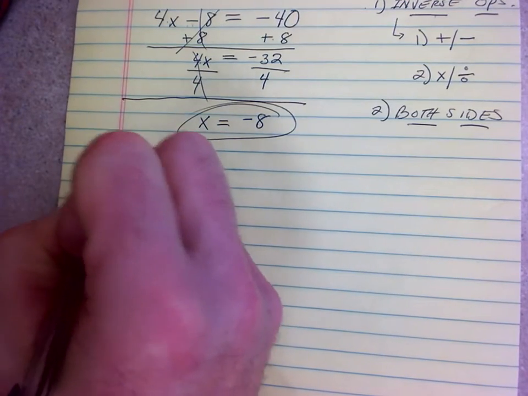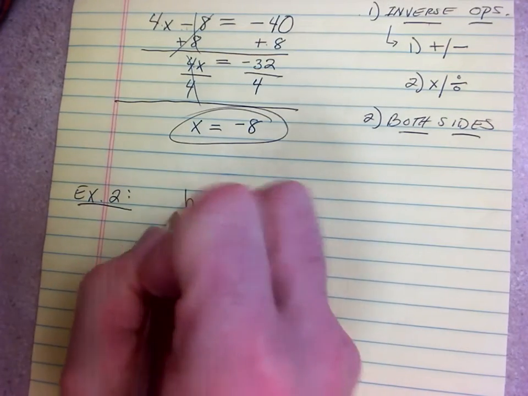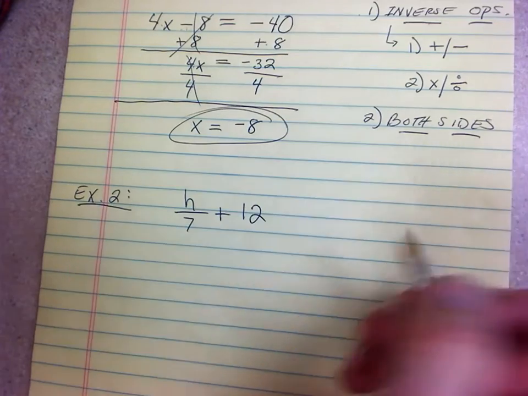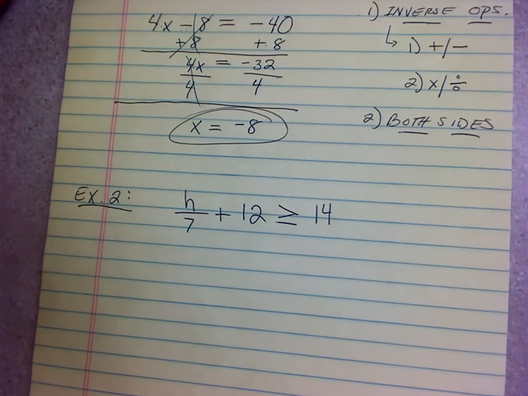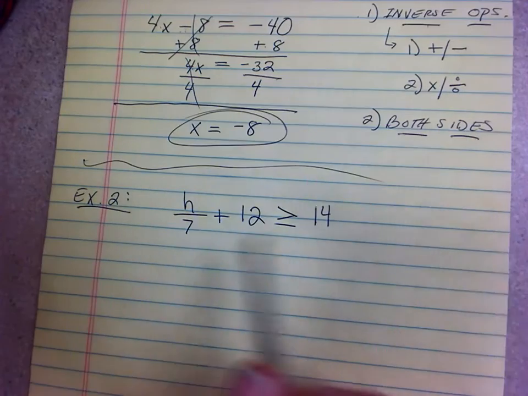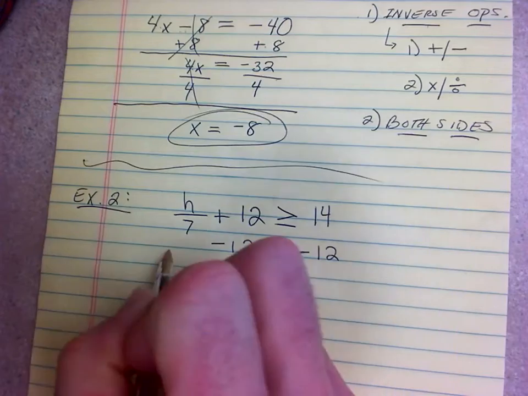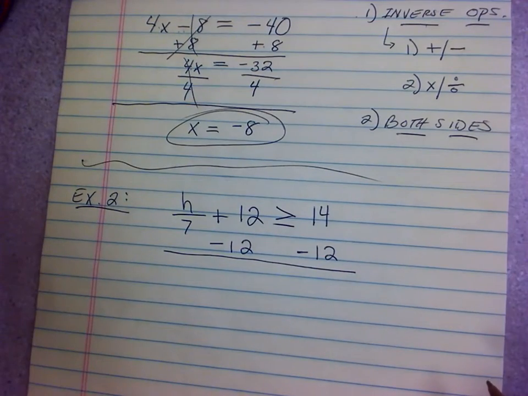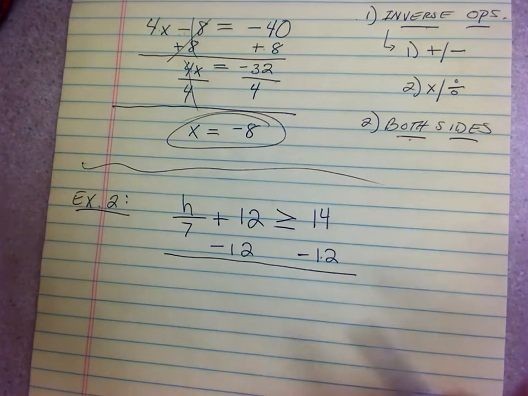For example number 2 here, we'll go ahead and look at an inequality. h over 7 plus 12 is greater than or equal to 14. An inequality does not change our approach. We want to take care of any addition and subtraction first. Since we have a plus 12, the inverse would be to subtract 12. And hopefully we're at the stage now where we already know we're going to apply that to both sides, and we can go ahead and take care of things a little quicker.